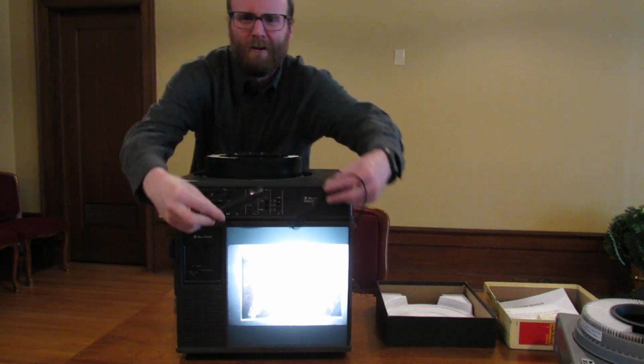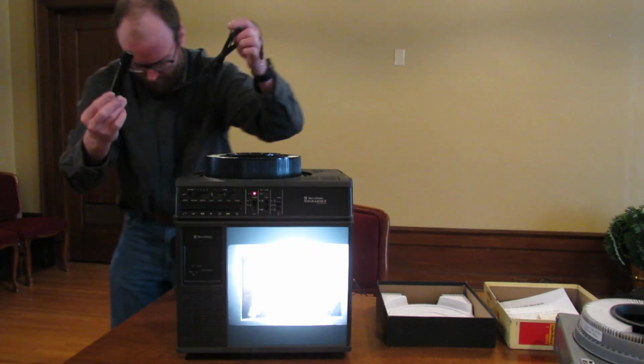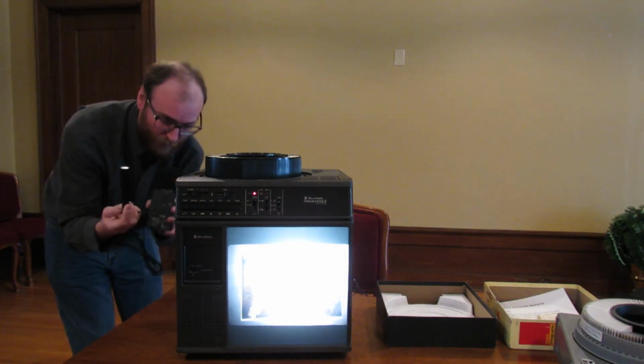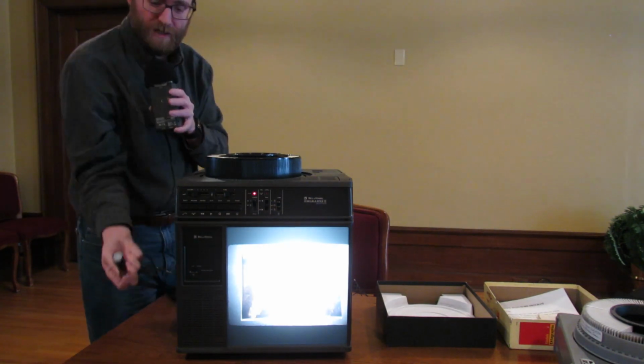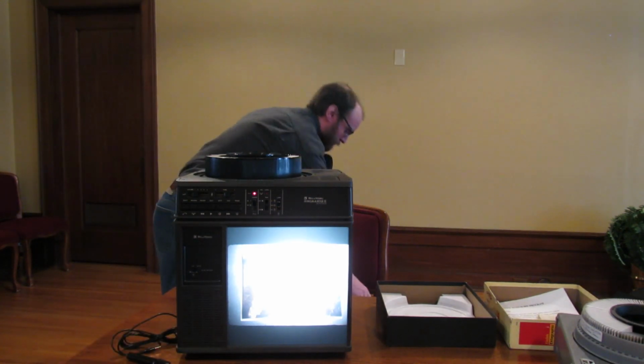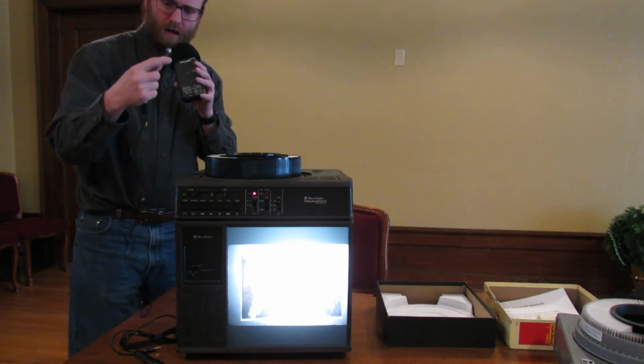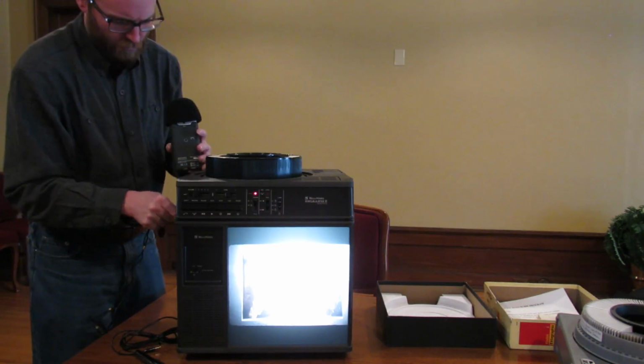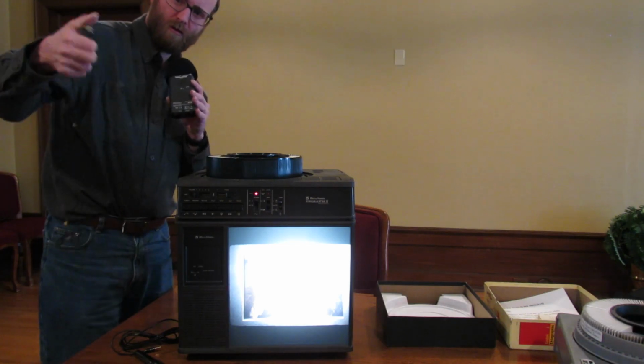So there is a microphone. Now, unfortunately, the microphone doesn't work, but you can plug it in, and there'd be a PA. There's a speaker inside. There's also a thing you can use to click remote this.